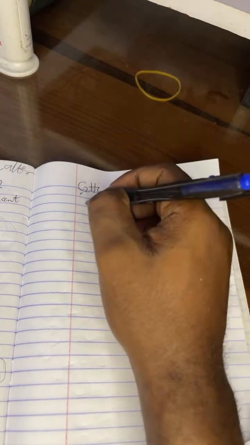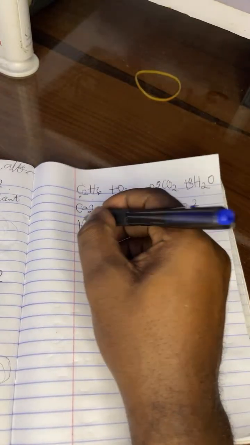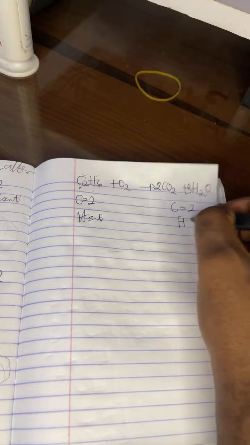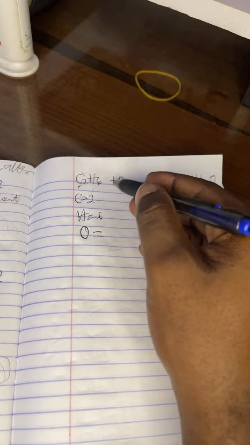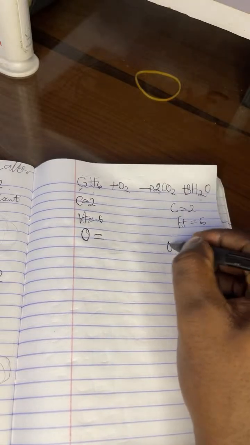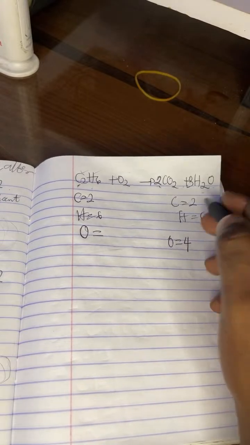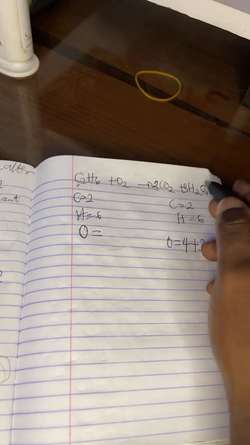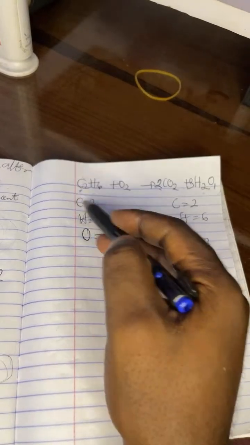Now, carbon here is 2. Hydrogen here is what? 2 times 3, so hydrogen here is 6. So the only thing I'm left with is oxygen. And oxygen here is 2. How many oxygen do we have here? 2 times 2, oxygen is 4. Then 3 times 1, sorry, not 0, 3 times 1, that's plus 3. That means the total number of oxygen here is 7. And the total number of oxygen here is 2.